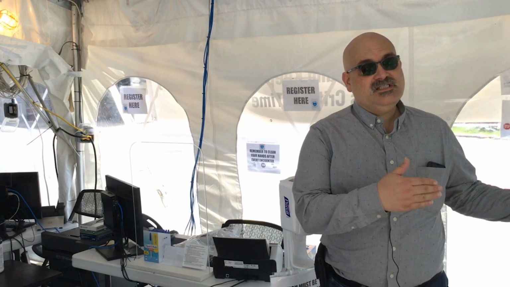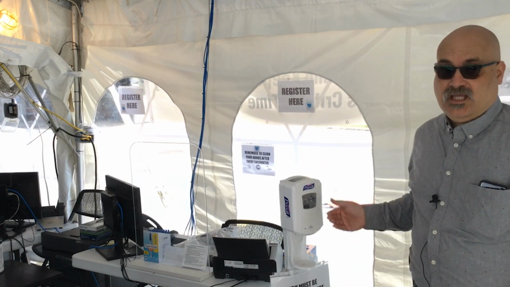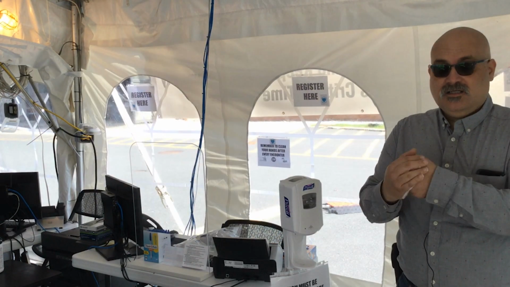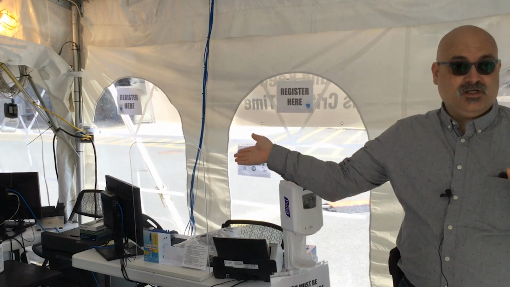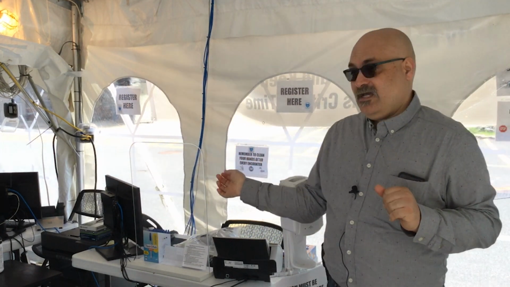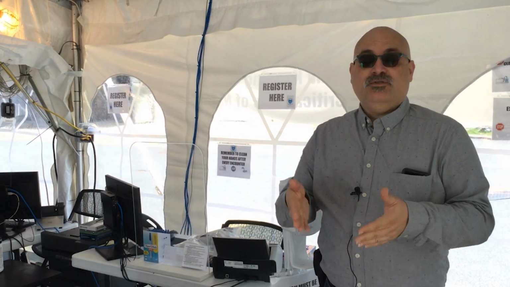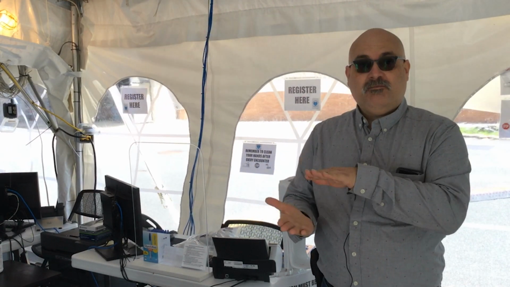As you come into the tent, you'll be welcomed to the registration area. The first thing you'll see is our hand sanitizer station. Make sure you make use of it. The registrars will call you to one of the available seats. You will sit down, give them your ID and insurance information, and they will then go through the process of registering you, creating a patient packet for you.